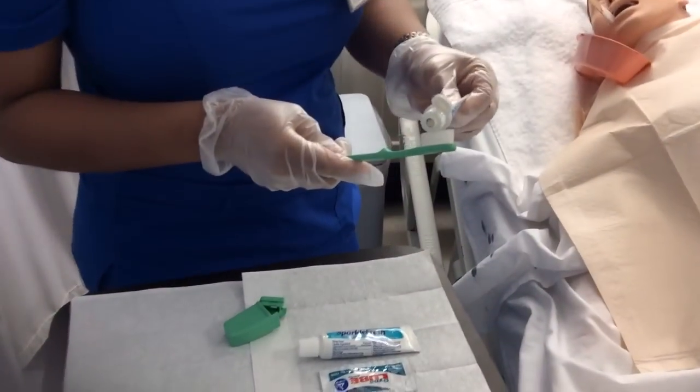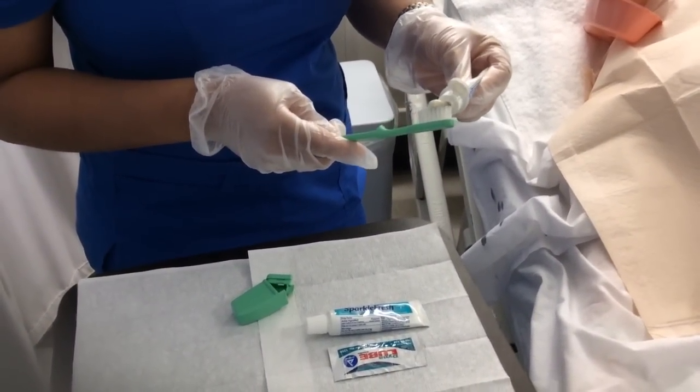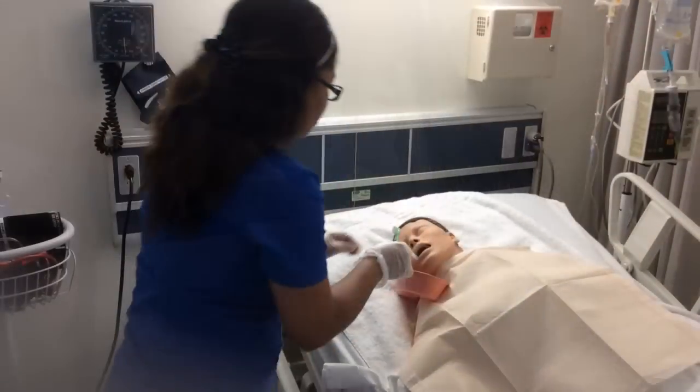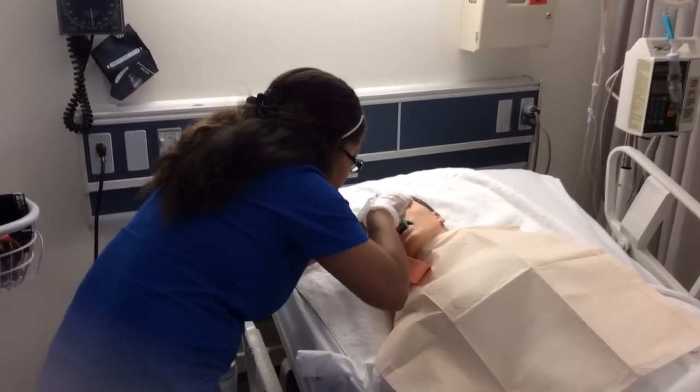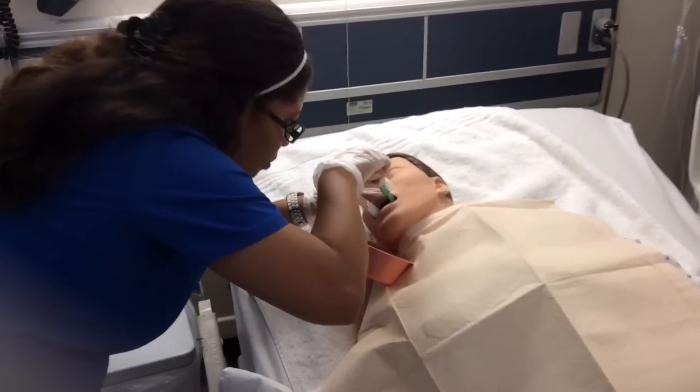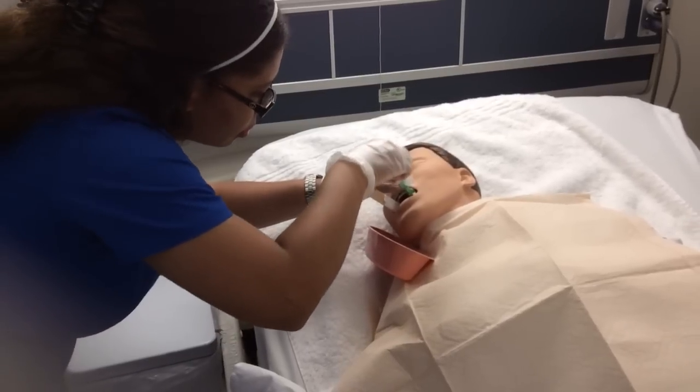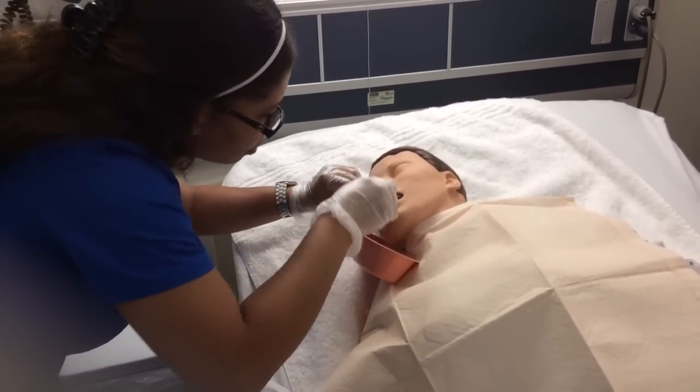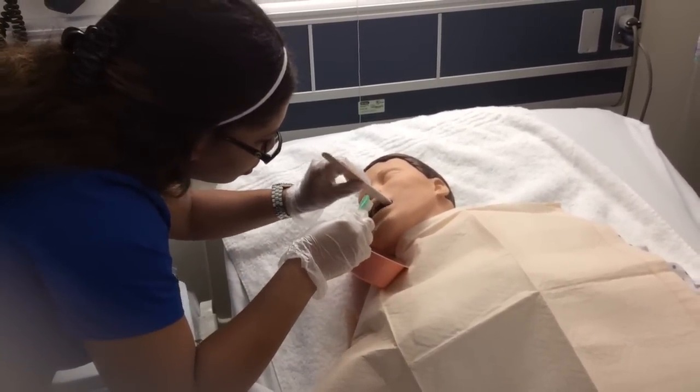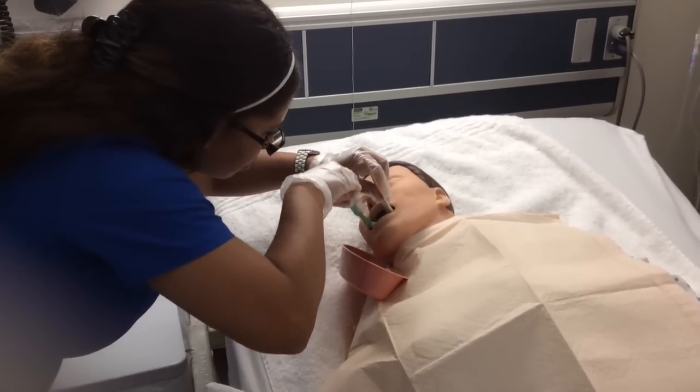Use toothpaste to brush the patient's teeth. Using a gentle up and down motion, clean the chewing and inner tooth surfaces, the outer tooth surfaces, brush the roof of the mouth, gums, inside cheeks, and gently brush the tongue, avoiding stimulating the gag reflex, if present.